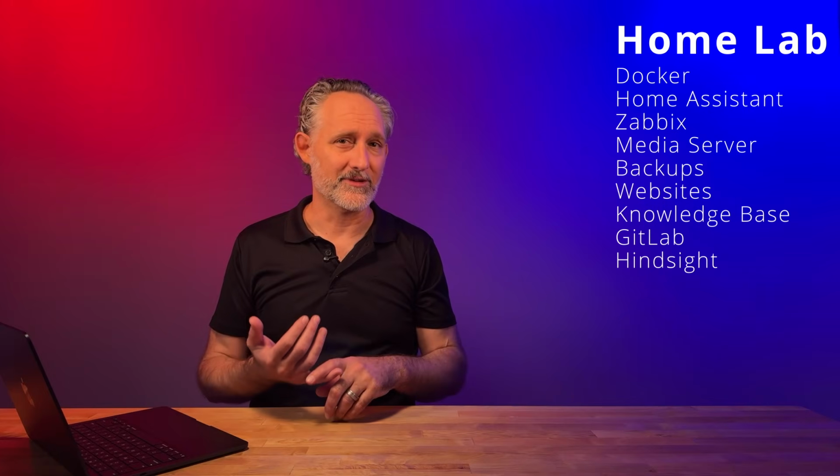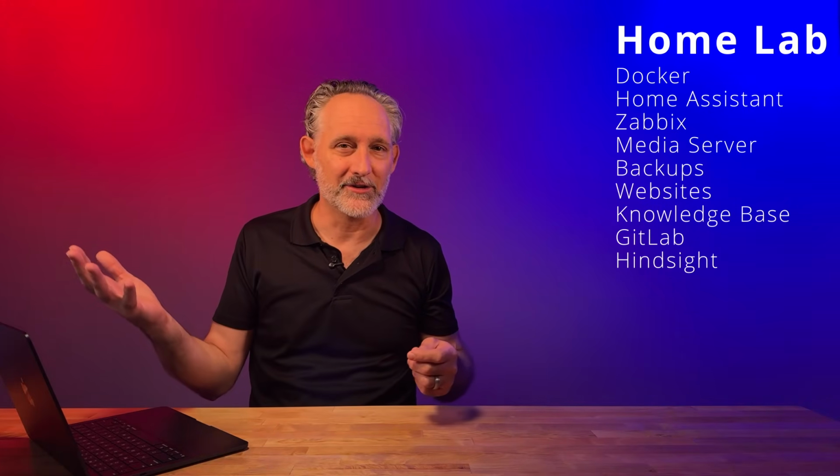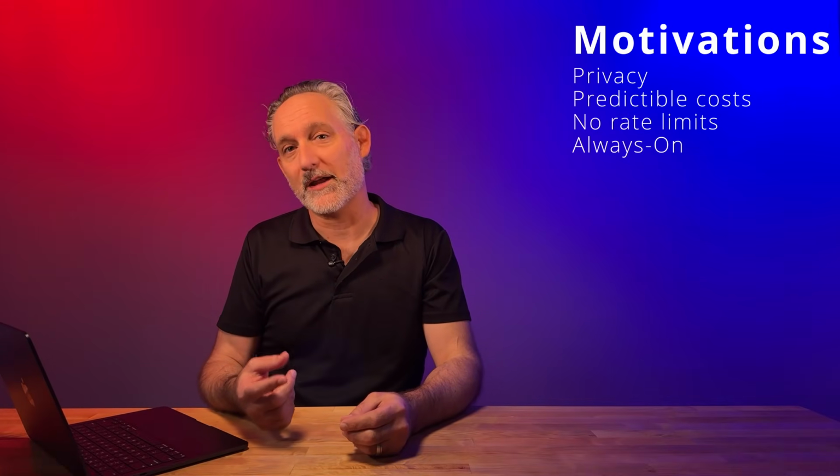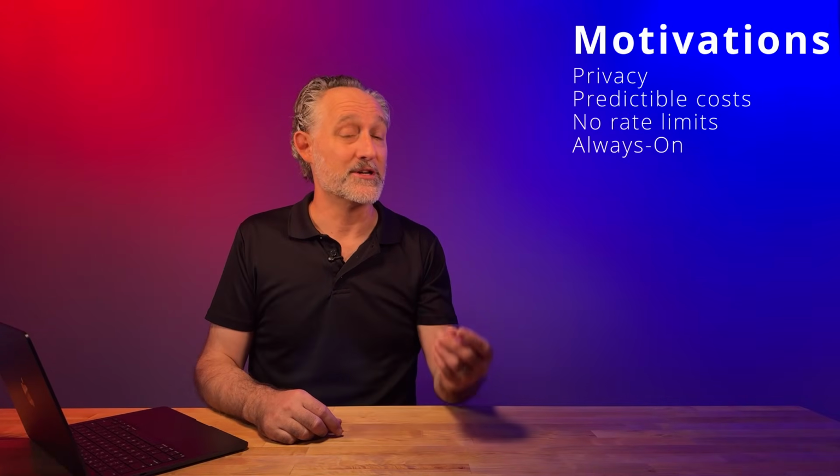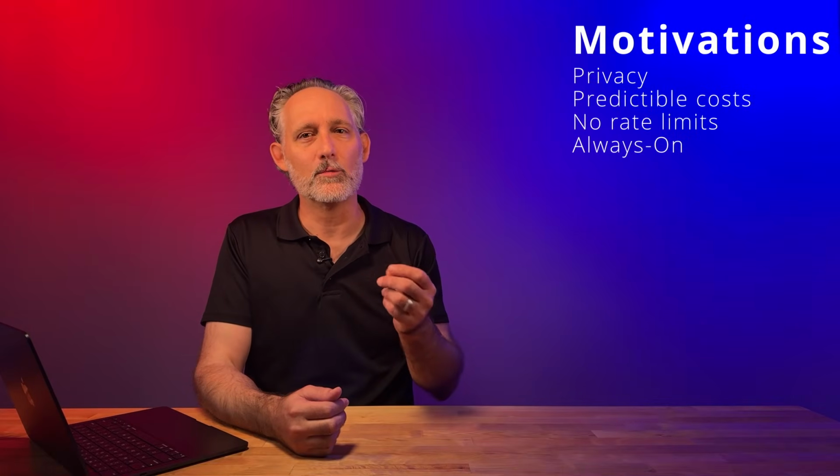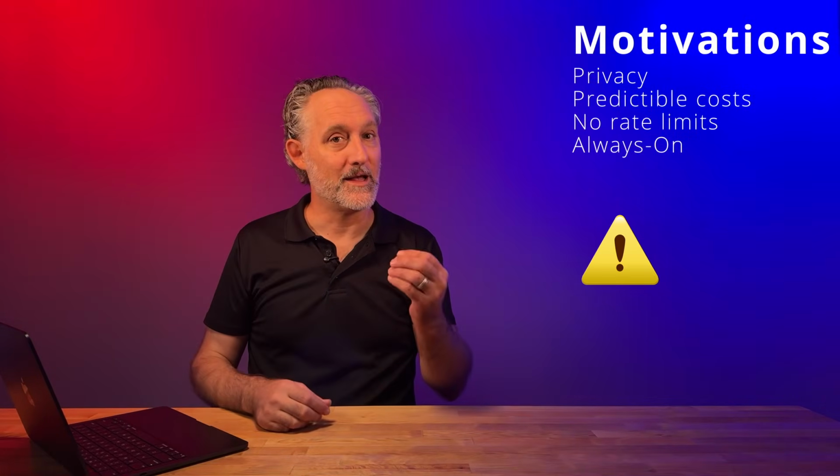Let me start out with why I even went down this road in the first place. If you already run your own services, Home Assistant, Docker, monitoring, AI starts to feel like just another workload. For me, the motivations were pretty simple. I wanted privacy for my internal docs and configs. I wanted predictable costs, didn't want rate limits, and I wanted something that still worked even if the internet is down. But I wasn't trying to replace ChatGPT. I was trying to figure out where local AI actually fits in a self-hosted environment. And that distinction matters.